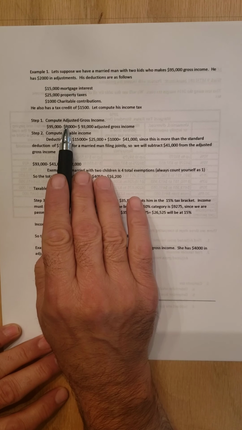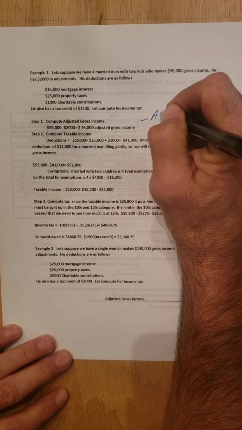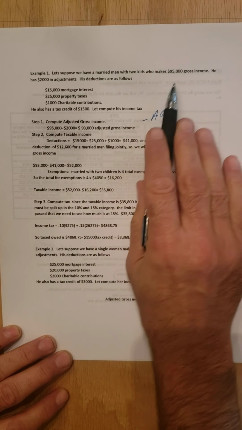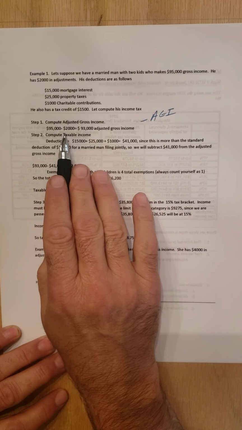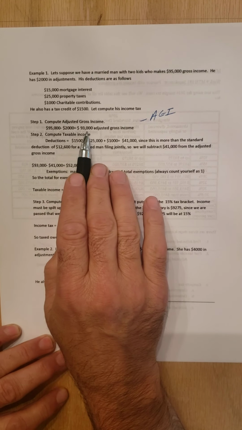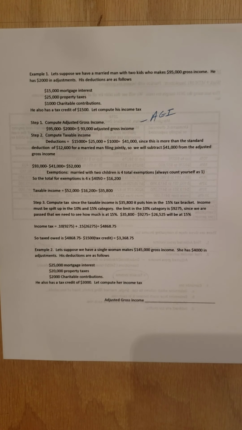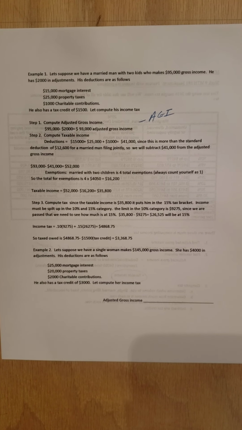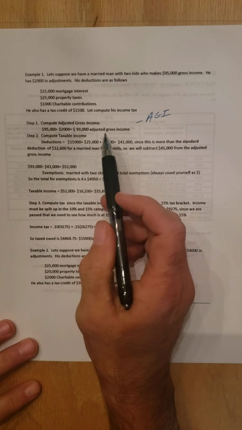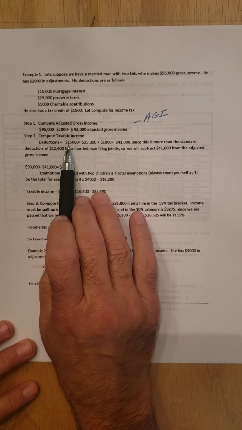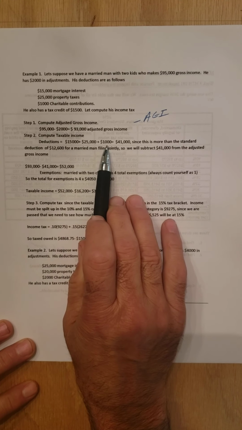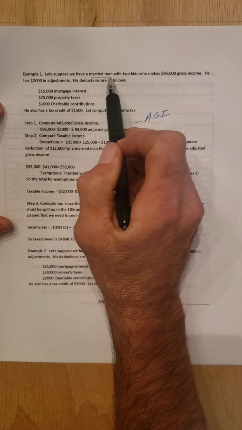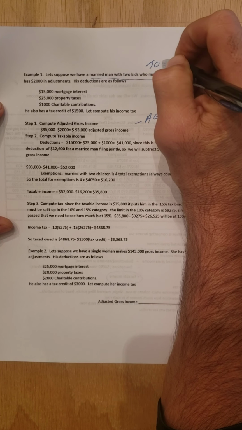So the first step is to find the adjusted gross income, the AGI. That's pretty straightforward. Just take the $95,000 that he makes and subtract the $2,000. Okay, that gives me a total of $93,000. That is his adjusted gross income. Okay. All right, now for deductions, if I add these up, I get $15,000, $25,000, and $1,000. That's $41,000. Okay. He's married, and I guess I didn't say on here, but we're going to file jointly.